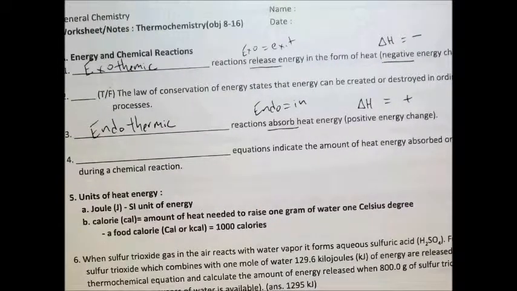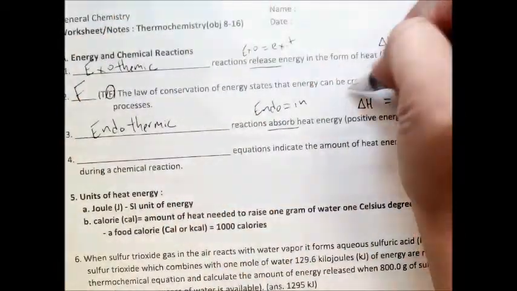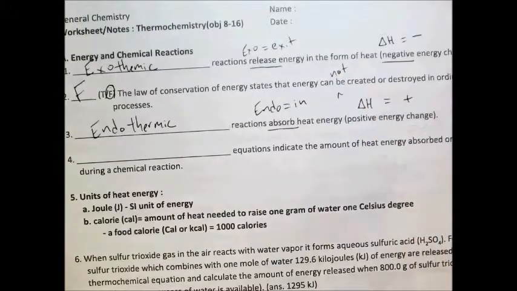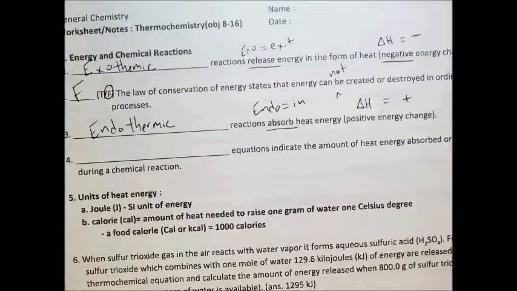True or false: the law of conservation of energy states that energy can be created or destroyed in an ordinary chemical process. That is false, because energy cannot be created or destroyed. That's the conservation of energy. If it's conserved, that means it's not created or destroyed.